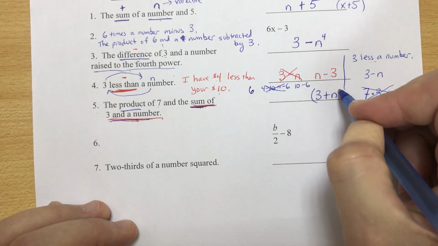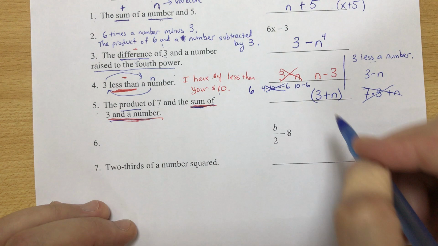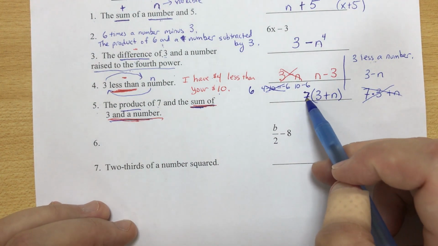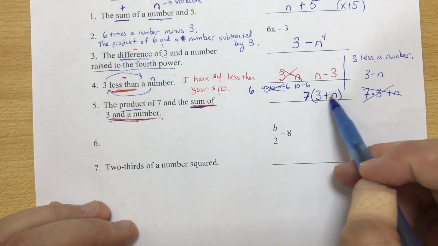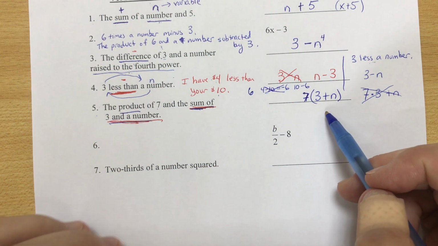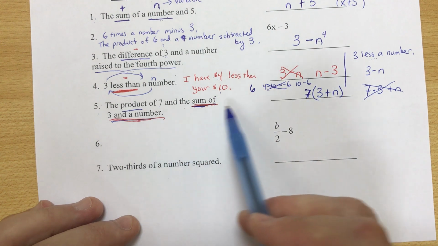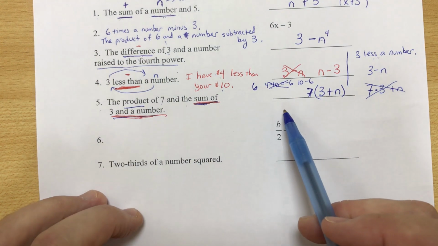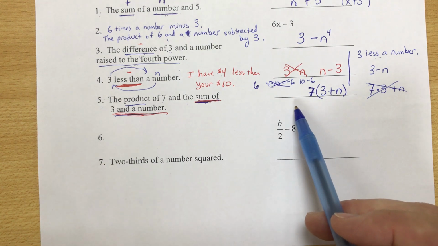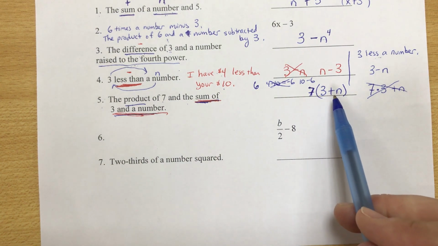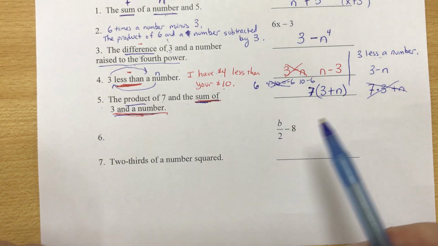So what I'm going to do is write parentheses and put the 7 outside the parentheses. Now that means 7 times this whole sum. So you see how important it is to be able to interpret the words so that we can write down the correct algebraic expression. If we're trying to solve an equation, this is vital. We have to get this right or else we'll get the wrong solution.